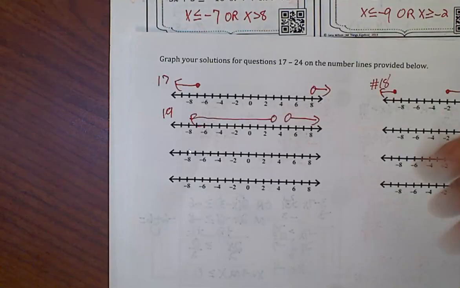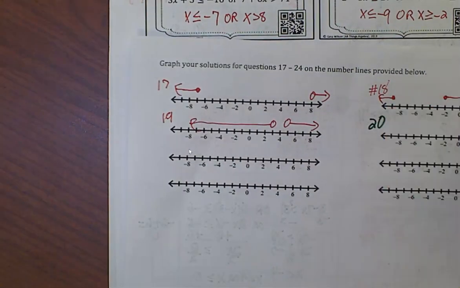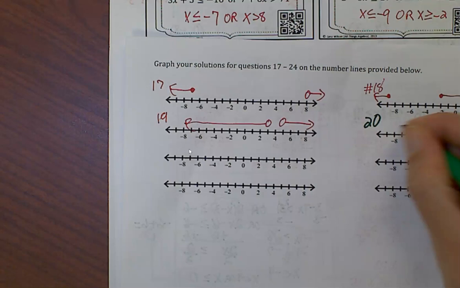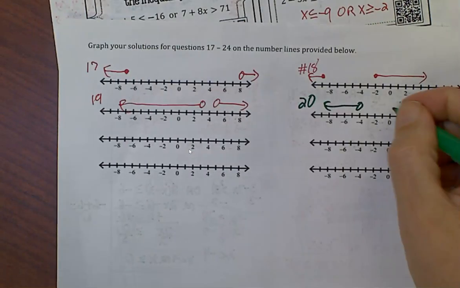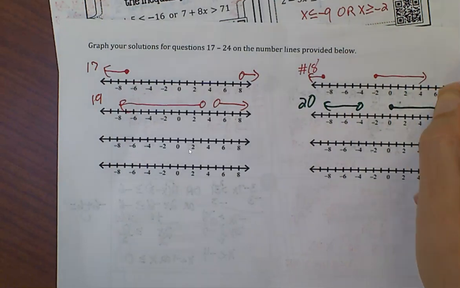X is less than negative 4. X is greater than or equal to 0. Closed circle going right.